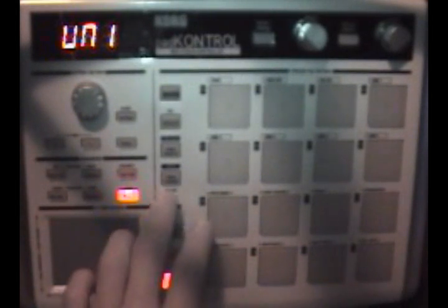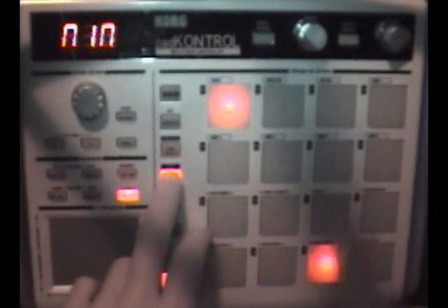These all work exactly the same way. You have 2 octaves of the scale, and right now we're in the C minor scale. To select a different root note, though, you can use these 12 pads. So we're on C. You can move wherever you want, and you can also switch octaves, just like with the chromatic mode.